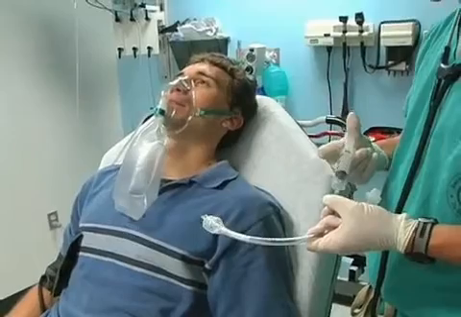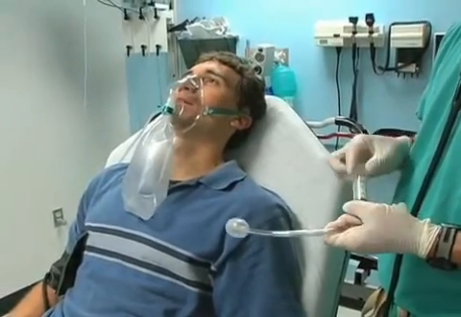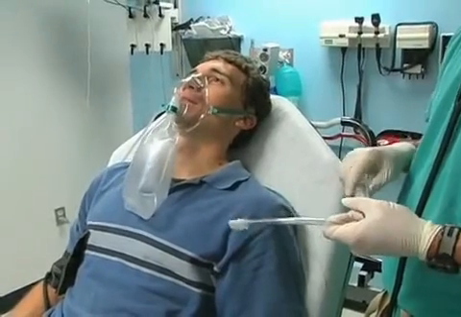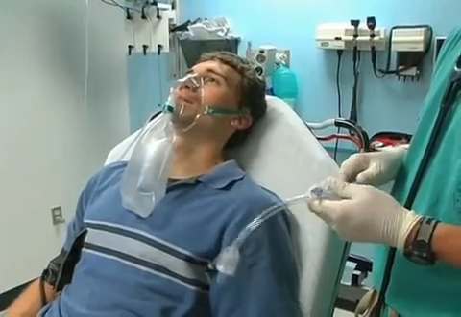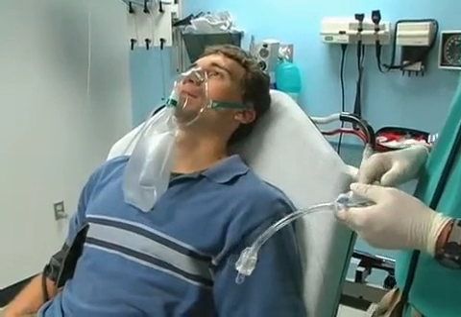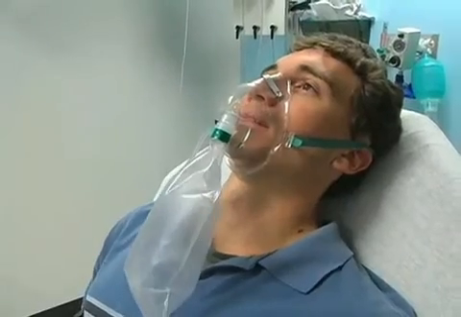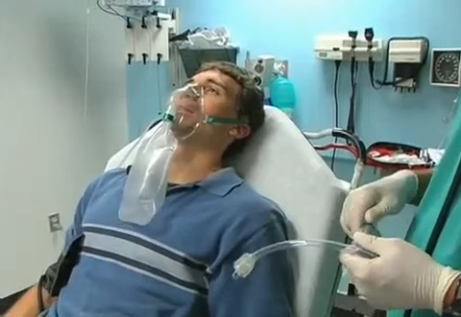Adequate ventilation and oxygenation must be ensured while the equipment is being prepared. Spontaneously breathing patients should be pre-oxygenated with a non-rebreather oxygen mask at maximal flow rates for 3 to 5 minutes. Sir, go ahead and take 4 deep breaths for me. A fully cooperative patient should be asked to take 4 maximal inspirations.